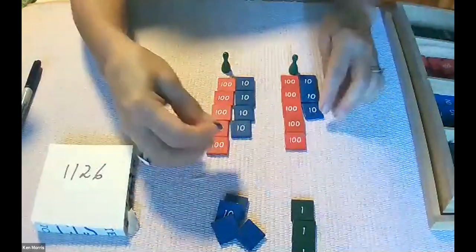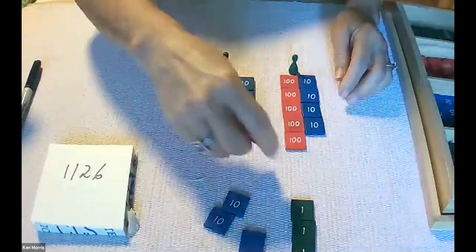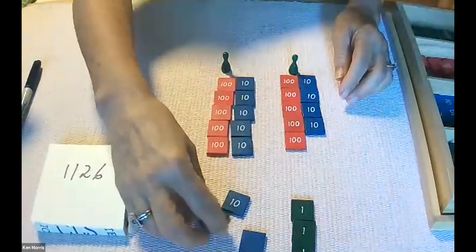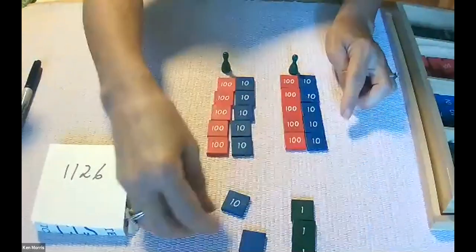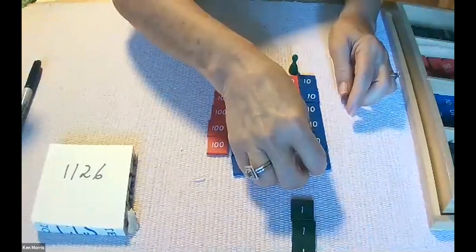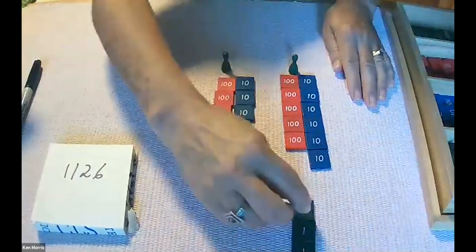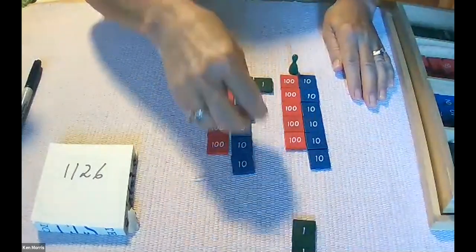Here I do have to place them in order because I need to visually see that each skittle has the same amount of tens. All right, and it looks like I did it. Awesome. All right, I'm going to continue with the ones.